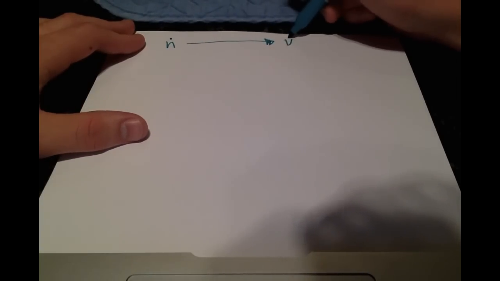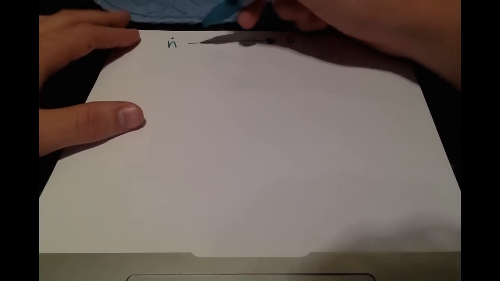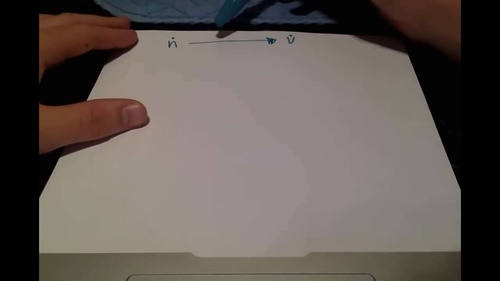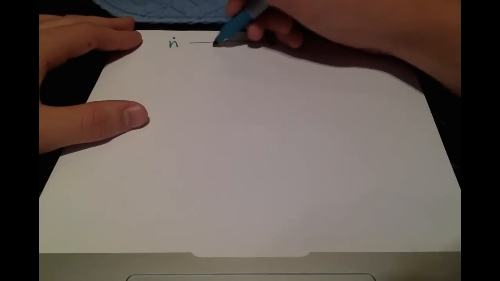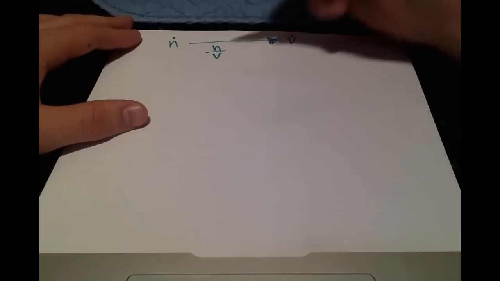Alright, so as usual, let's write out what we're given. We're given the molar flow rate, and we want to get to the volumetric flow rate. But we cannot go directly from the molar flow rate to the volumetric flow rate because we do not have the moles per volume relationship.